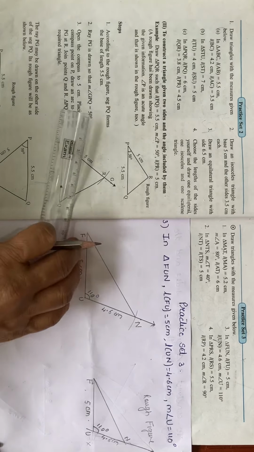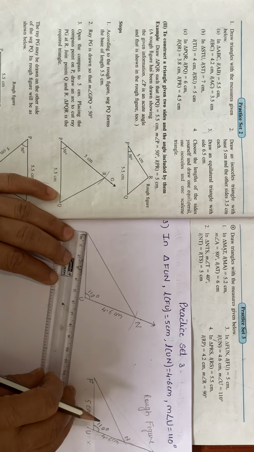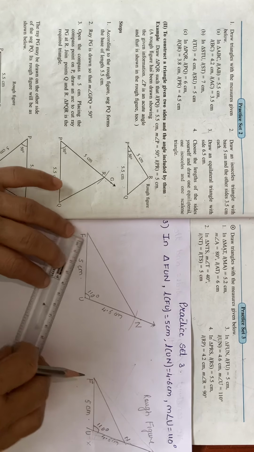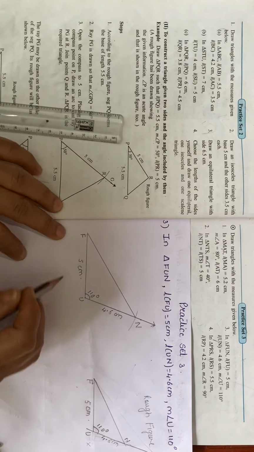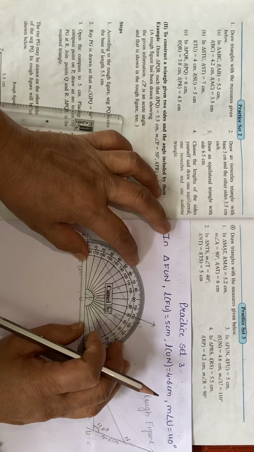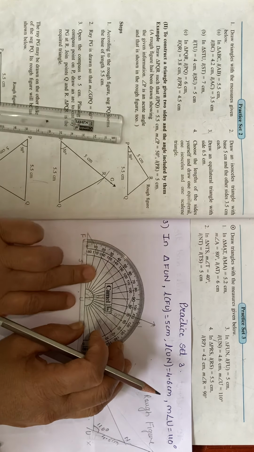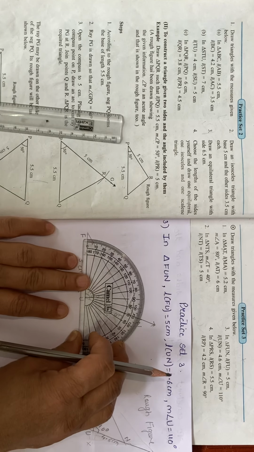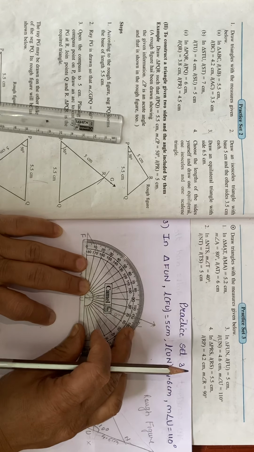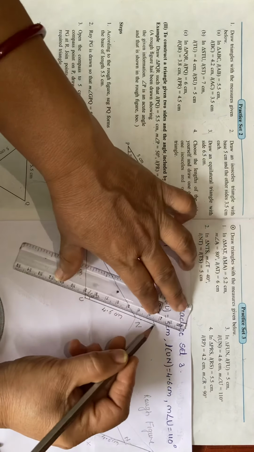Now for the fair figure, let us draw FU, approximately 5 centimeters. Then we will measure angle U equal to 110. I'll keep the midpoint of the protractor on point U, and you have to use the outer scale here. Since this arm is coinciding with this side, here it's 110 degrees. So I'll point it out and draw a ray here.